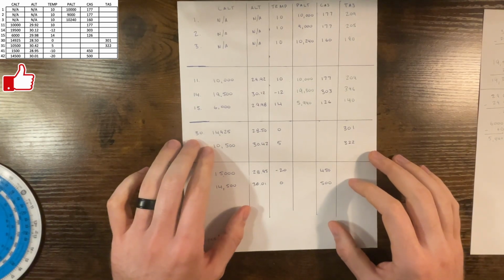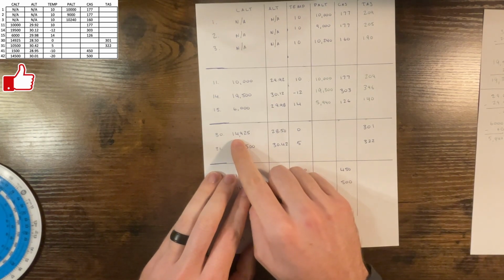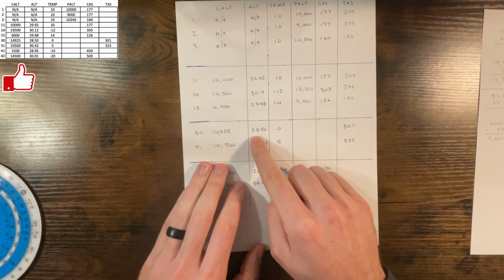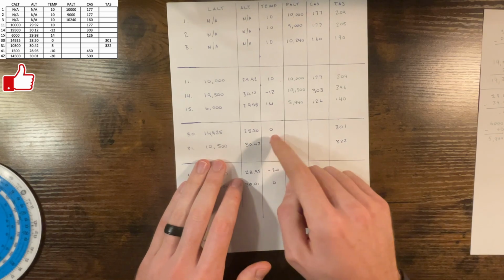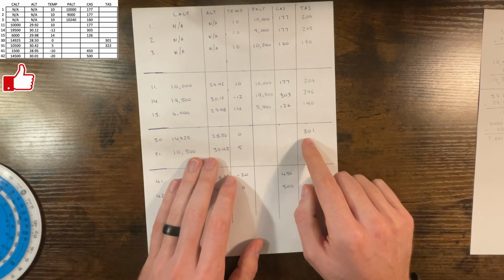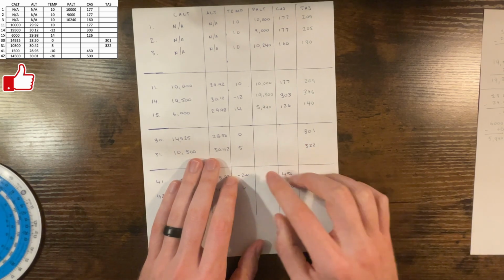All right, so for this question number 30, we have a calibrated altitude of 14,925. Our altimeter setting is 28.50. Temperature is going to be right at 0. But the difference is that we have a true airspeed instead of a calibrated airspeed. So now we're going to have to work backwards.